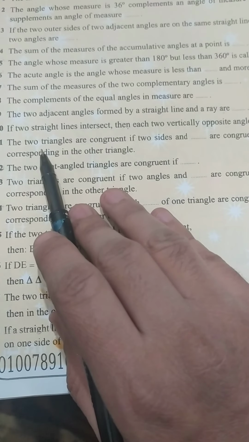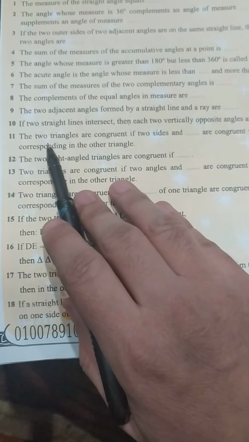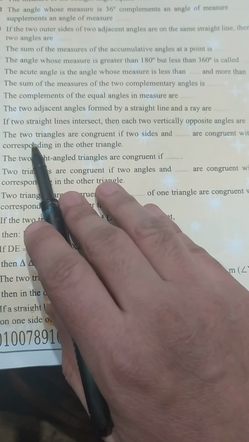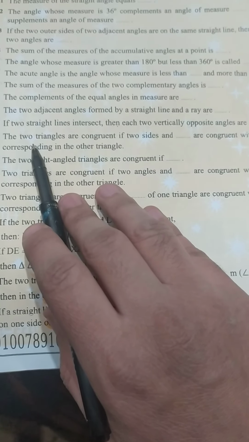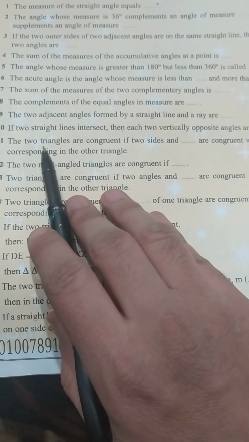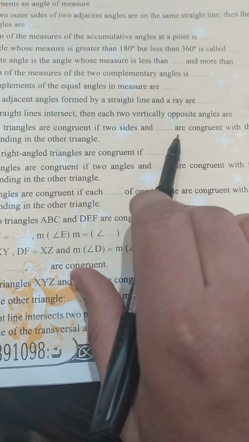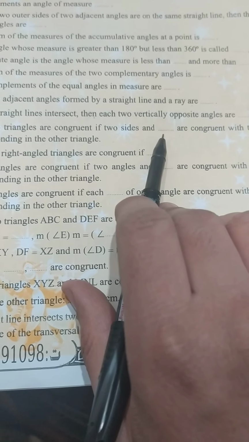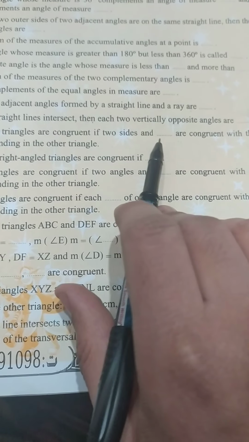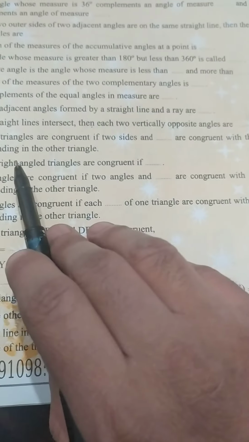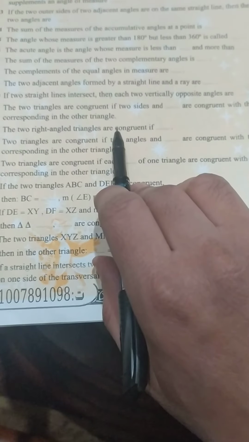Number 11. The cases of congruence of two triangles are very important and we must memorize them very well. The two triangles are congruent if two sides and the included angle are congruent with their corresponding parts in the other triangle. This is the first case.